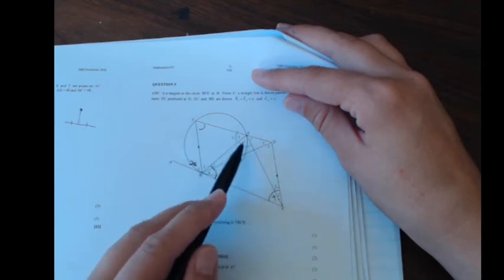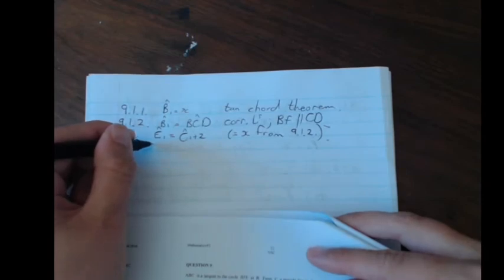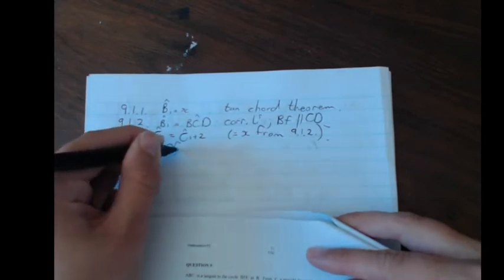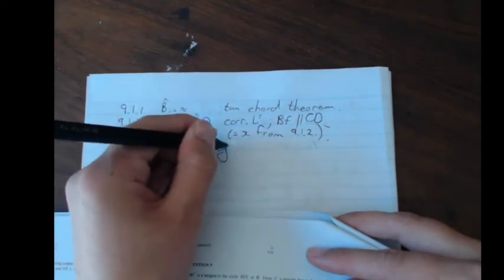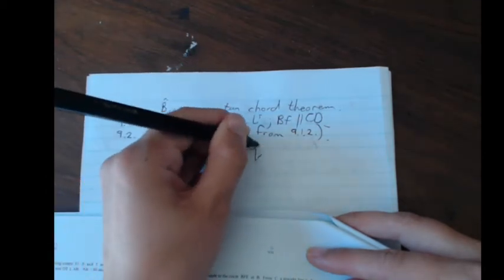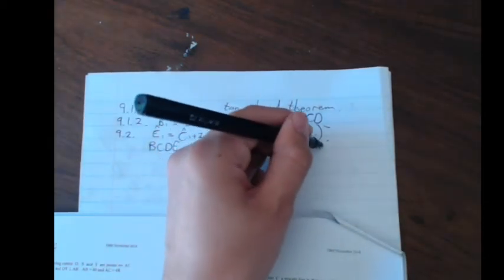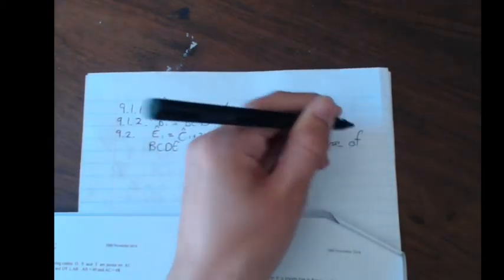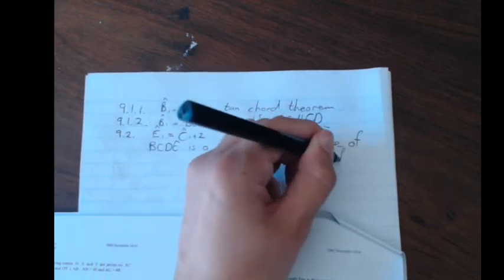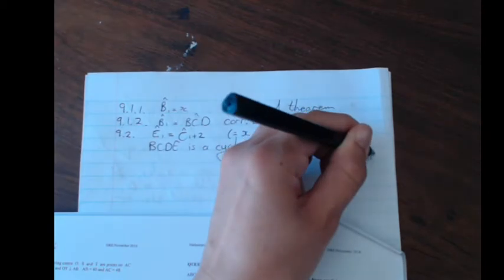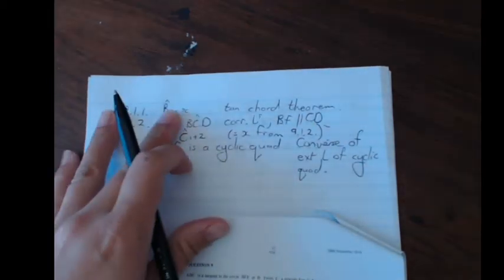And then I'm using converse of. So I can say then that BCDE is a cyclic quad, and my reason for that is going to be converse of exterior angle of cyclic quad.